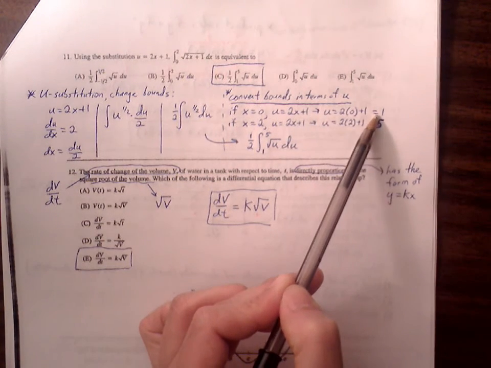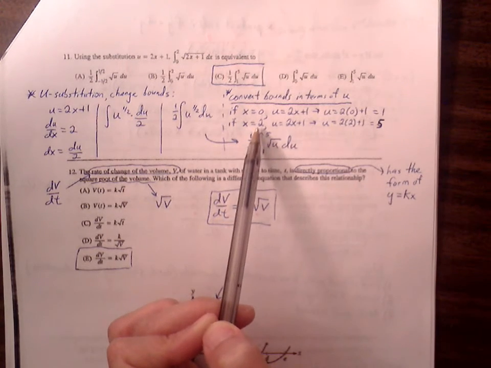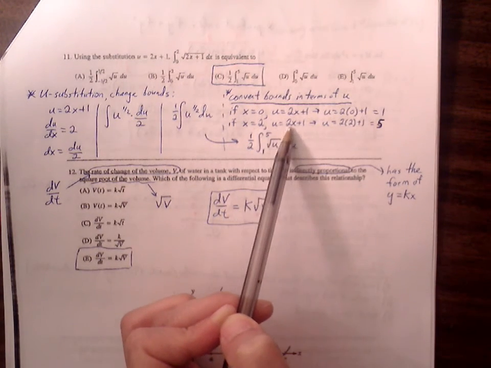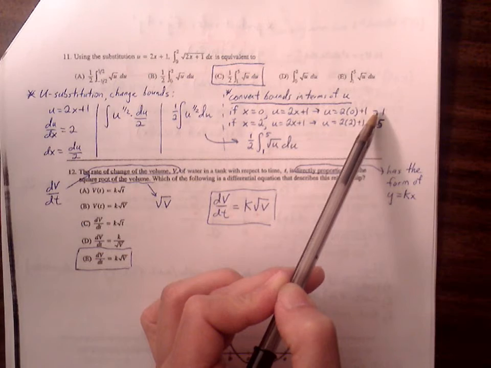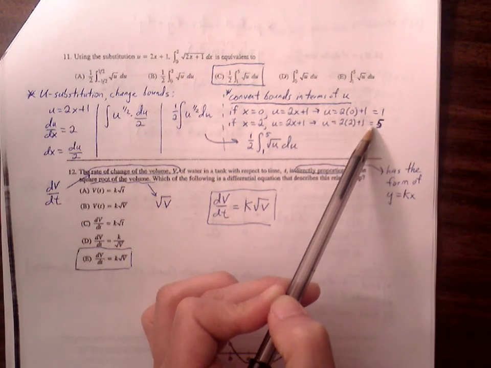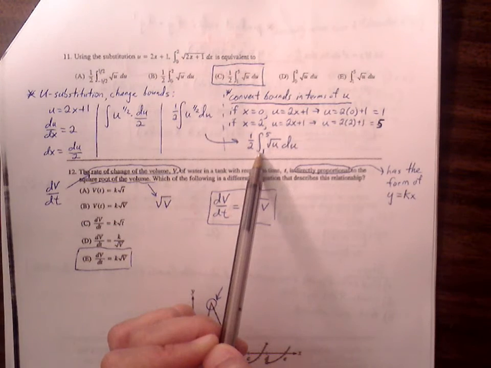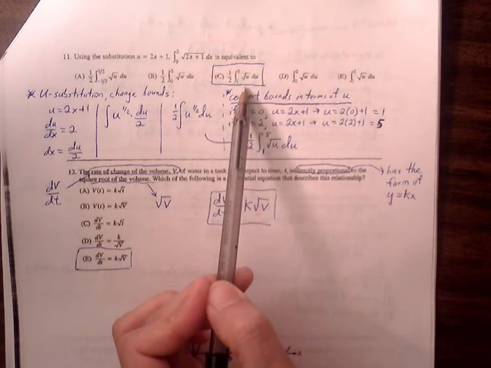So our new lower bound is 1. Our old upper bound was 2, but if I push this 2 through this expression here, I get 2 times 2 plus 1, which is 5. So our new lower bound is 1, and our new upper bound is 5. So we replace 0 and 2 with 1 and 5, and that matches answer choice C.